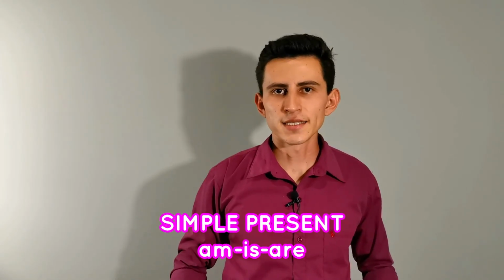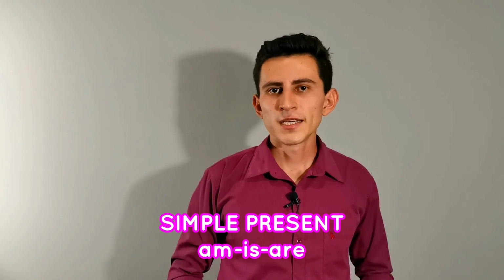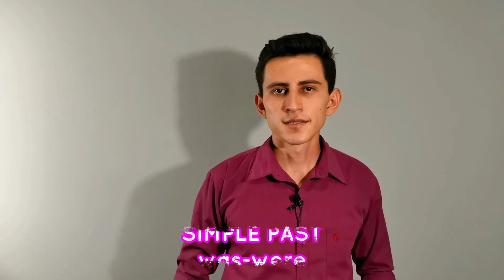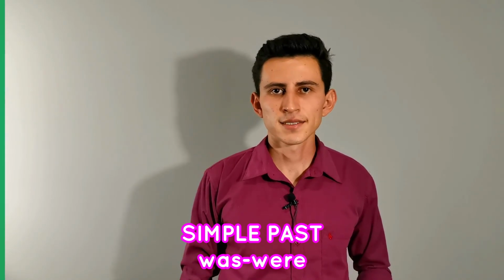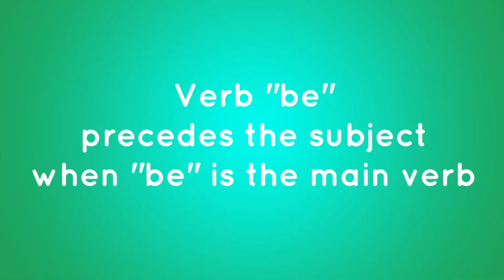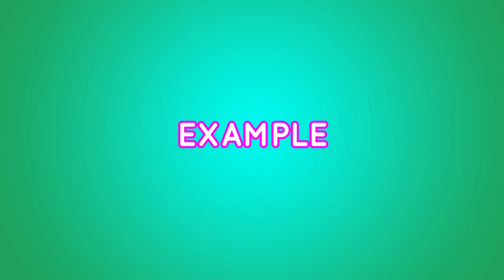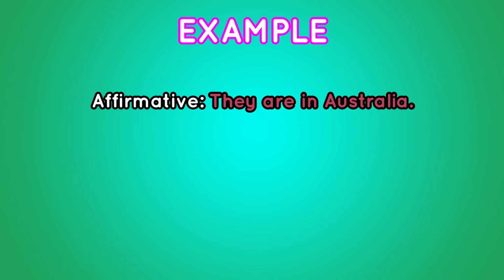To form an information question using the verb be in the simple present, we use am, is, and are, and we use was and were with the past. Remember that verb be precedes the subject when be is the main verb of the sentence. Check these examples. In the affirmative form, we have the sentence, they are in Australia.